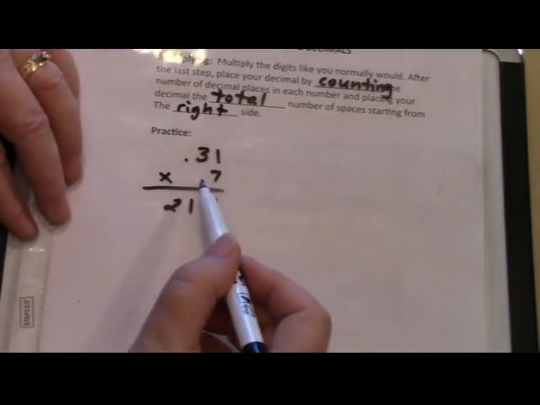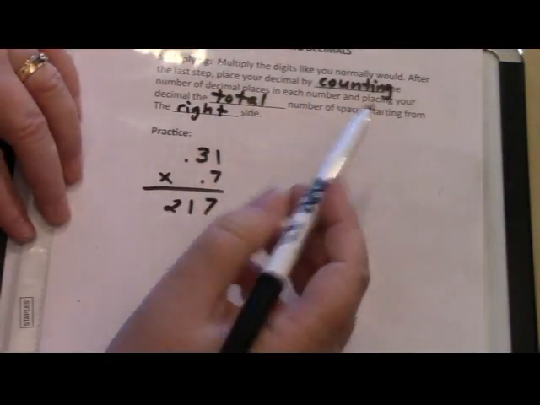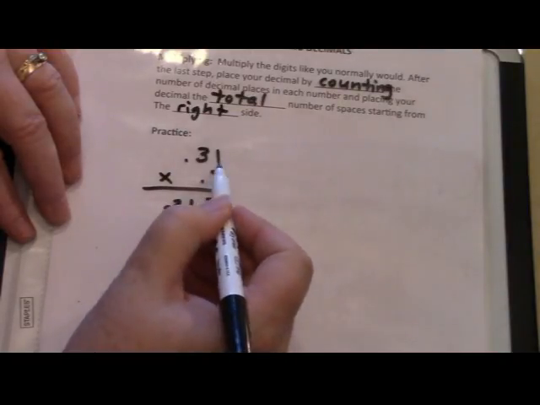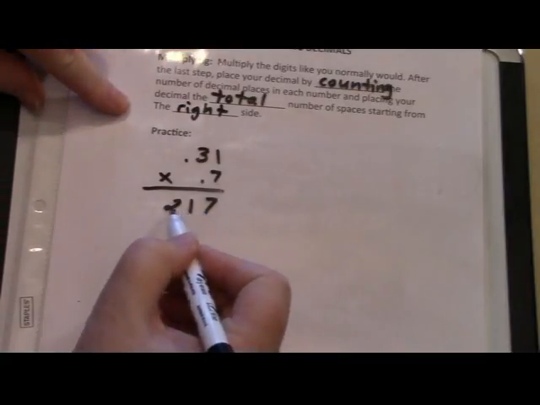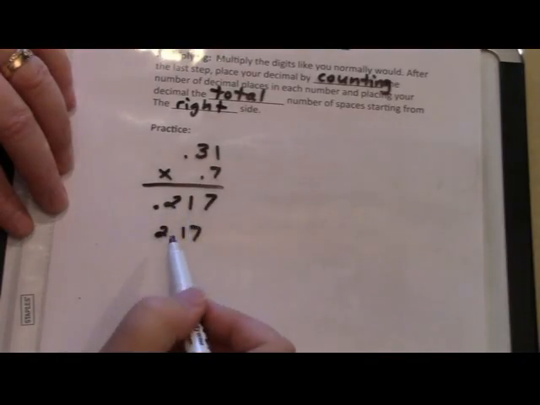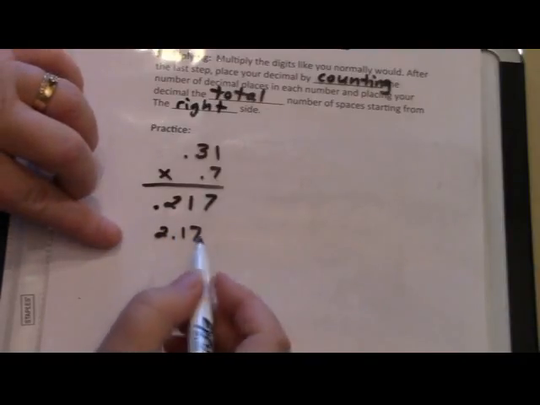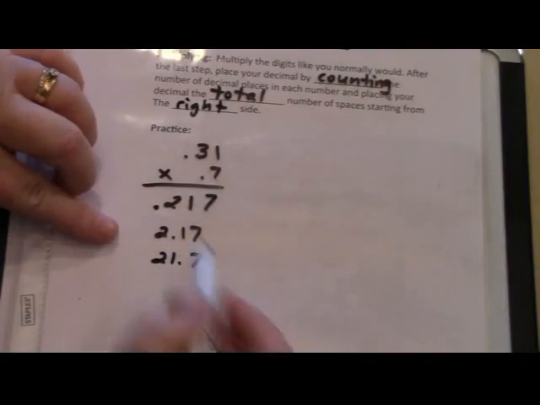If you notice, like for adding and subtracting, the decimals have to line up, but when we're multiplying, they don't. So let's just count the total number of decimal place values that we had. Here's 1, 2, 3. So starting from the right side, 1, 2, 3, our answer is 0.217. That's a very different number. If I incorrectly place the decimal between the 2 and the 1, 2.17 is a very different value, as is 21.7. So very important that we start counting from the right.